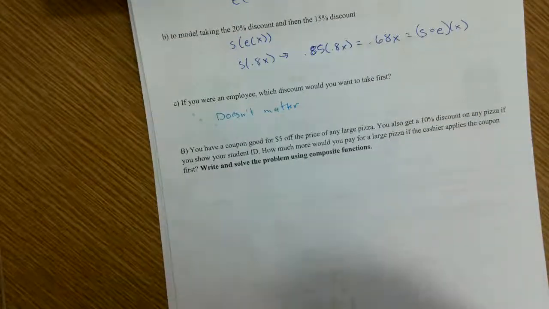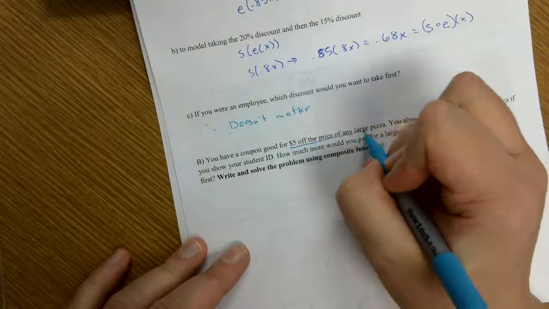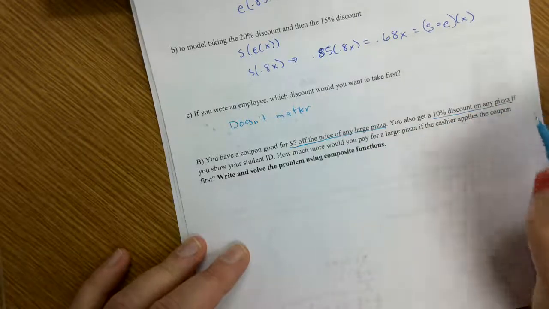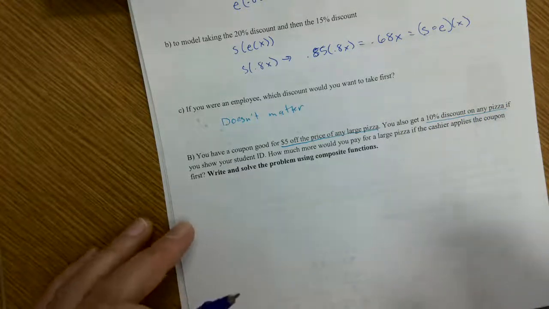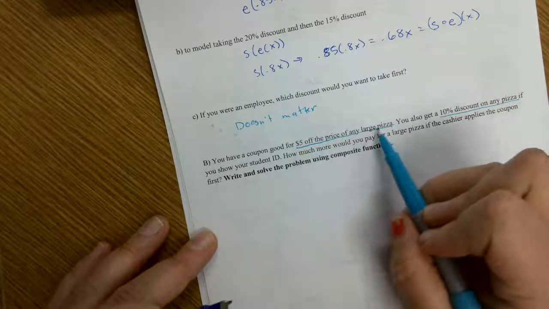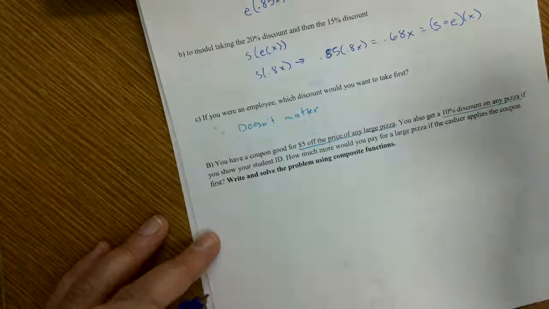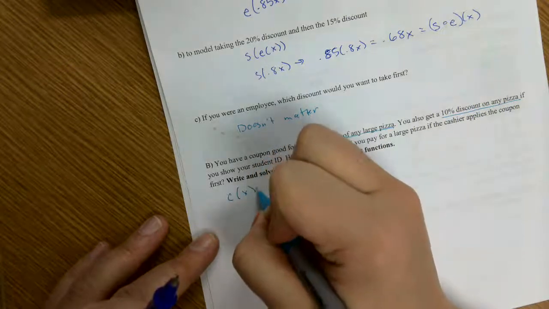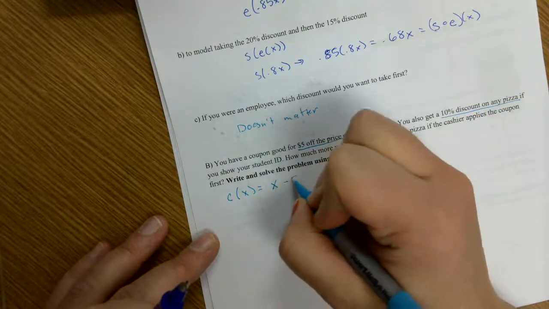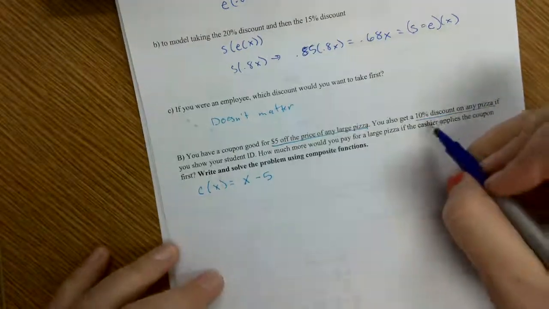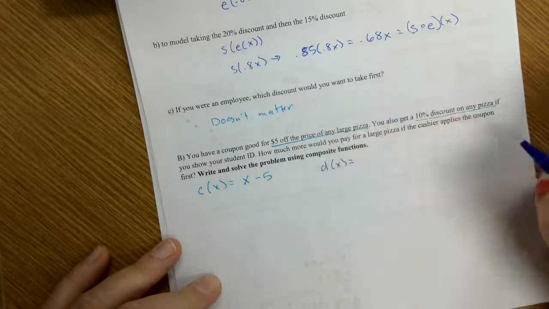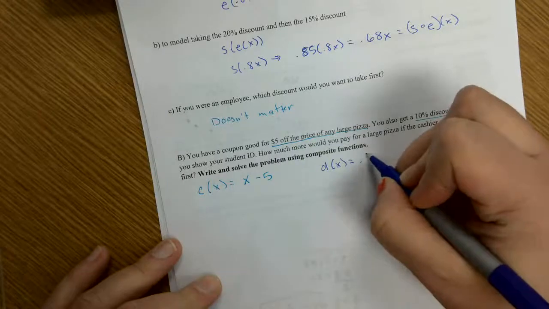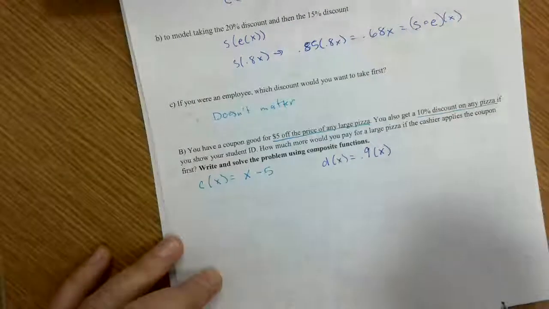However, you have a coupon for $5 off any large pizza. You also get 10% discount on any pizza if you show your student ID. How much more would you pay for the large pizza if the cashier applies the coupon first? Write and solve the problem using composition of functions. So if I'm going to take $5 off the coupon, my coupon function C of x is my large pizza x minus 5. However, I also get a discount for my student ID. So I'm going to put D of X. And again, if you get 10% discount, that means you're paying for 90% of the value.